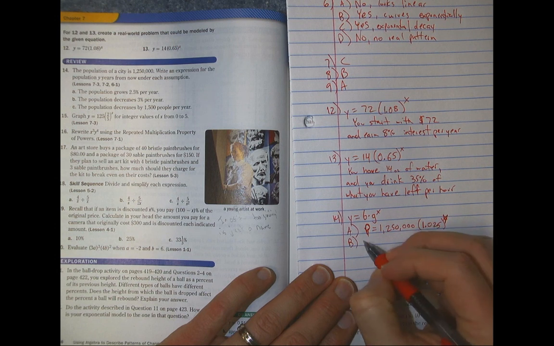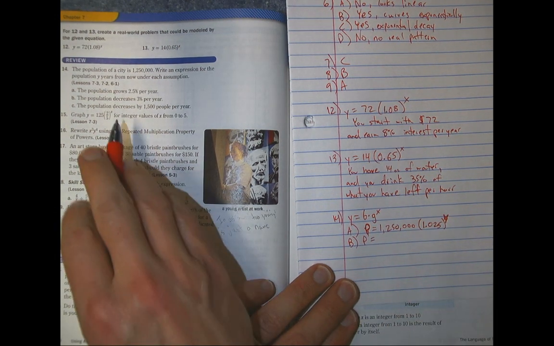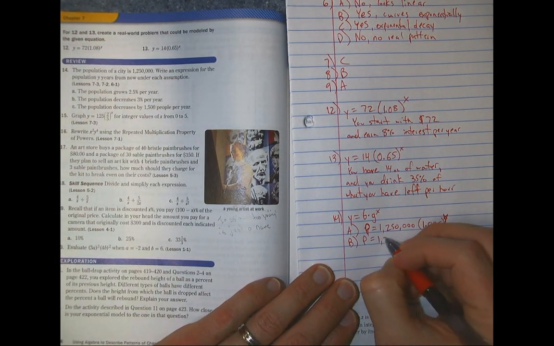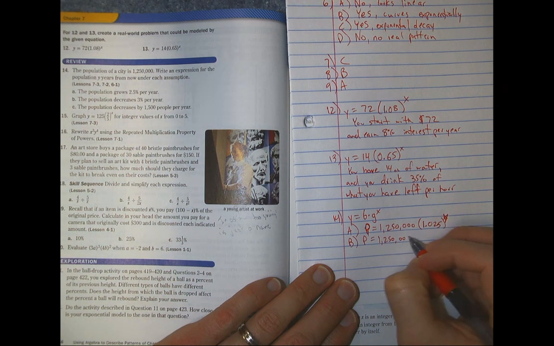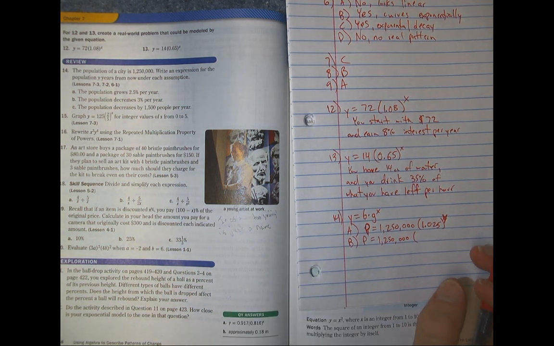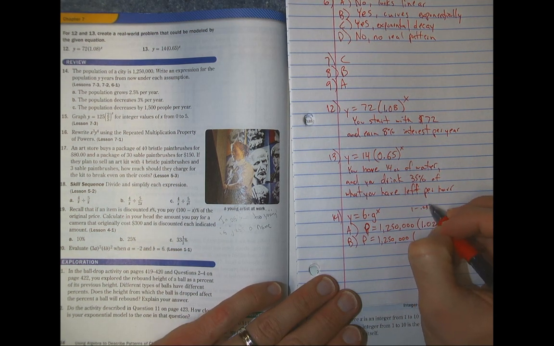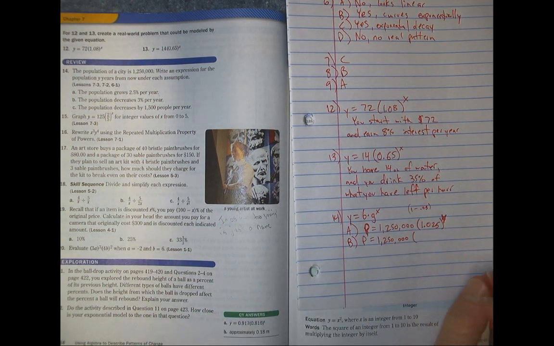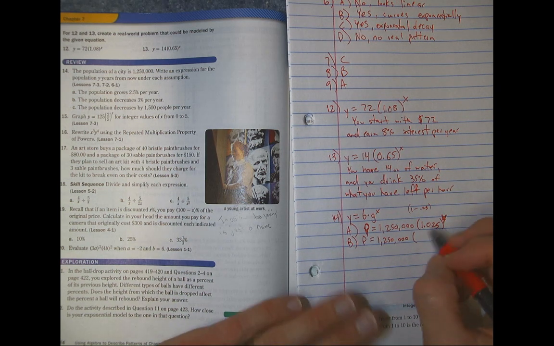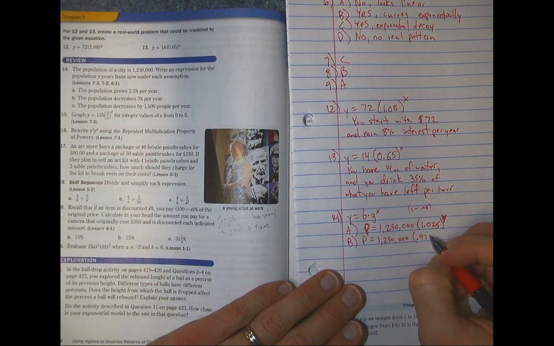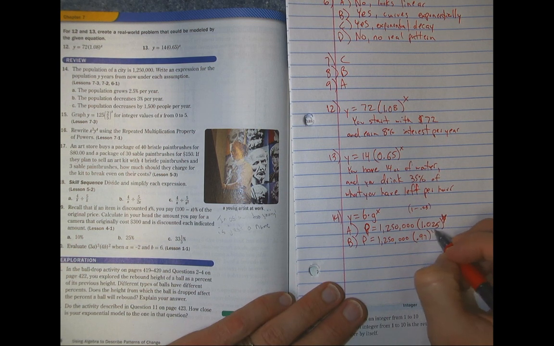So for letter B, the population is decreasing 3%. So again, starting at 1,250,000, going down 3%. So from 1, it would be 1 minus 0.03. If you do 1 minus 0.03 or 100% minus 3%, you have 97% of what you did the year before.